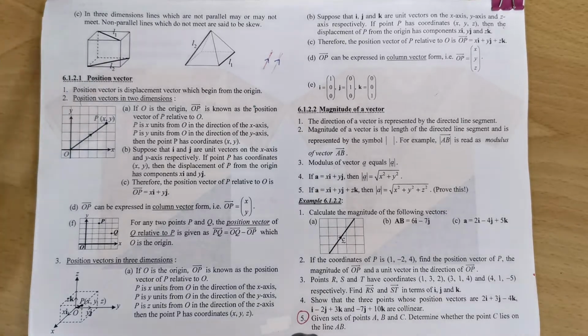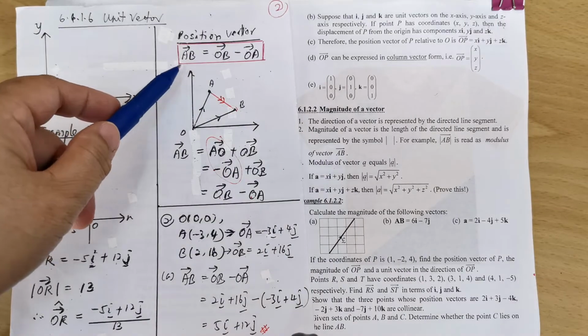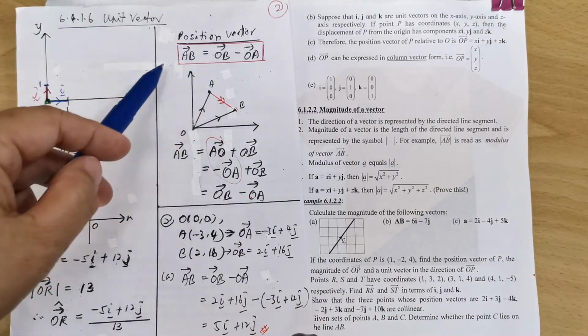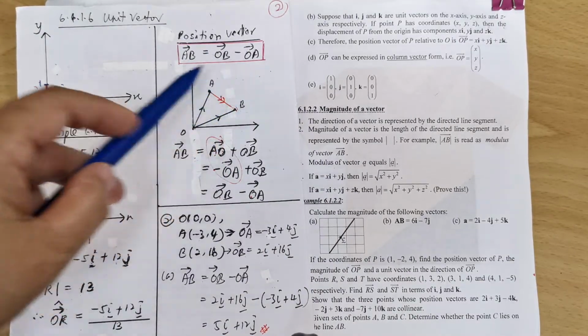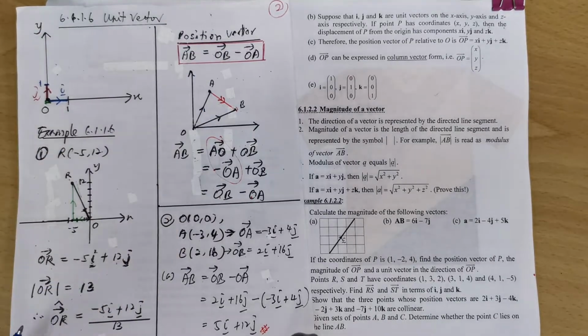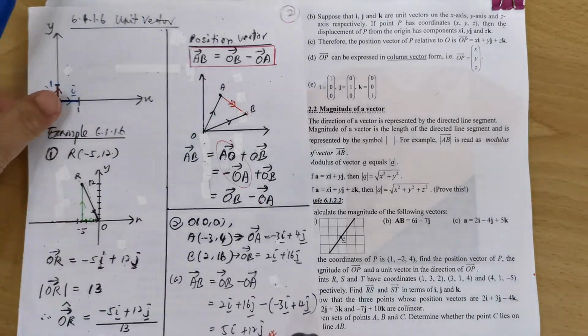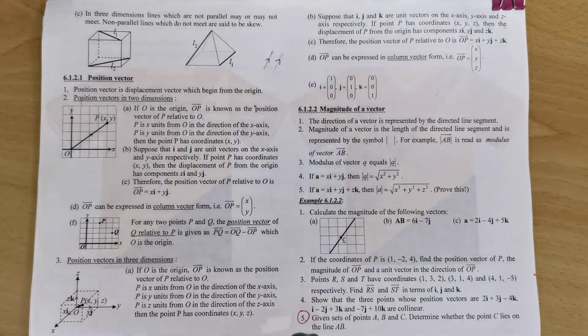Okay, remember the position vectors that we mentioned last video. Position vector AB is OB minus OA. When we talk about position vector, it's always related to the origin. And I explained to you how to get this formula, right? So now we will go further into this position vector.